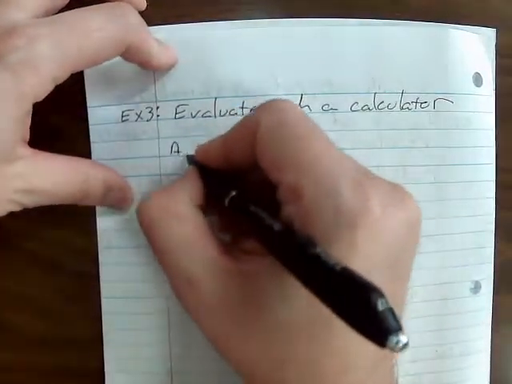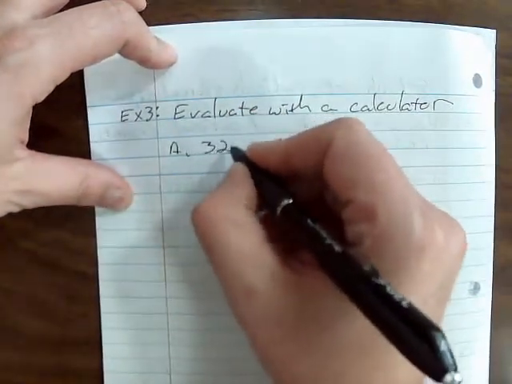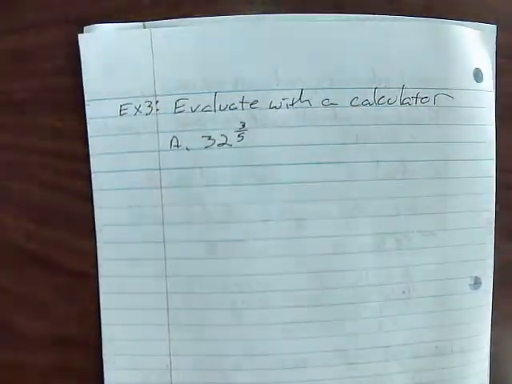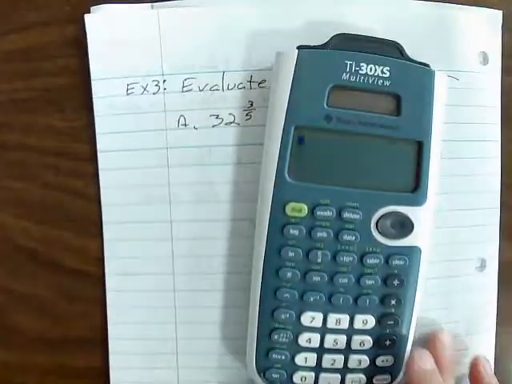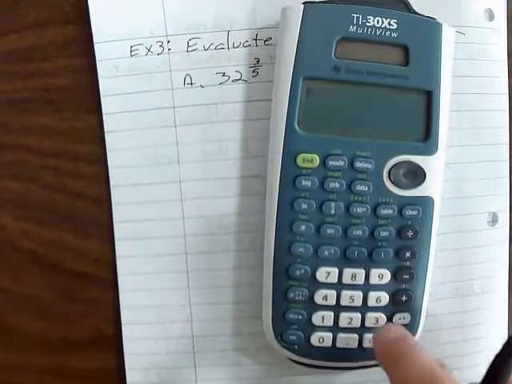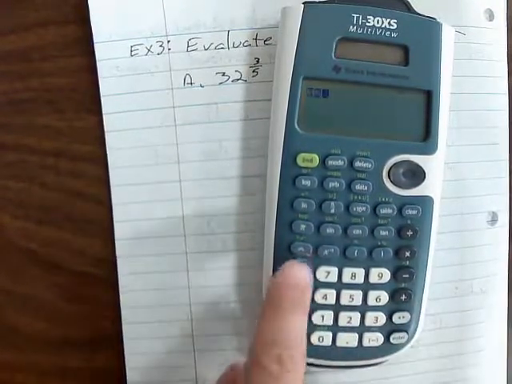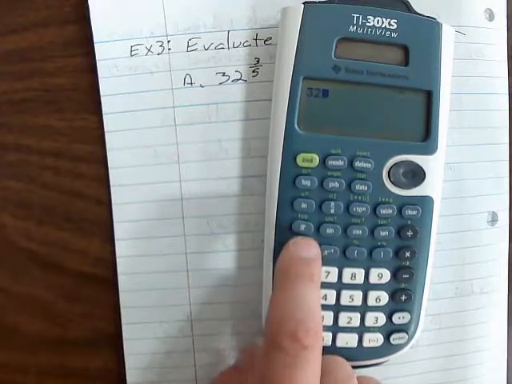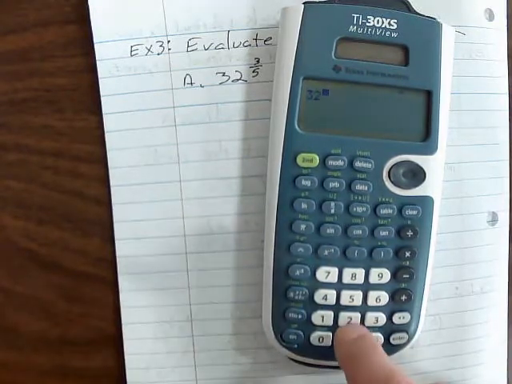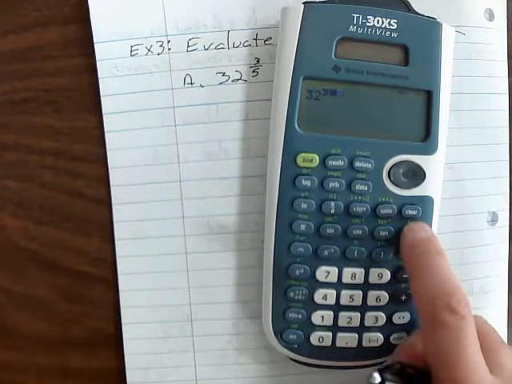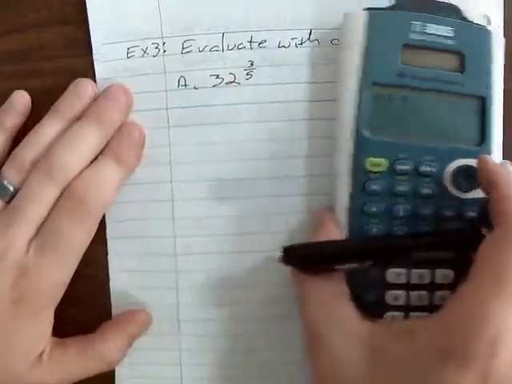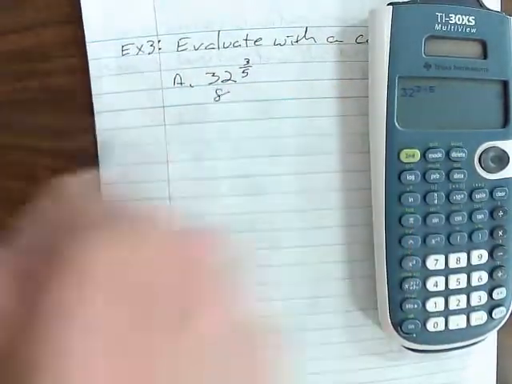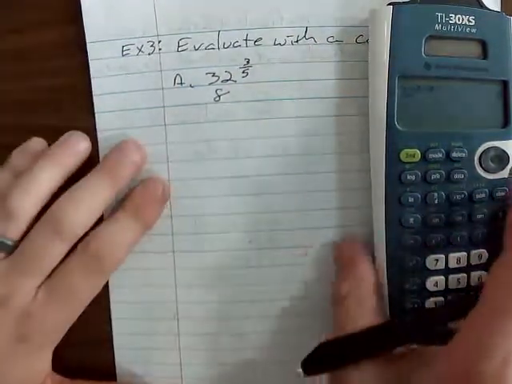All right, problem A, 32 to the 3/5. So here's my calculator. Hopefully you can see that. Let's see if I can make it any brighter. All right, what I'm going to do is put in 32. This little button here, the little up arrow, is called a caret. And now I'm going to do 3 divided by 5. Hit enter, and it tells me 8. So 32 to the 3/5 is 8.